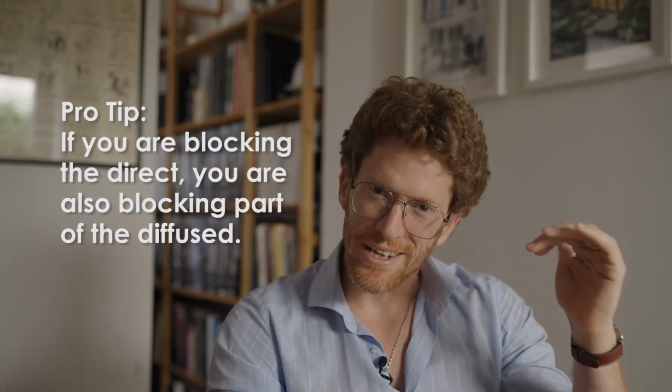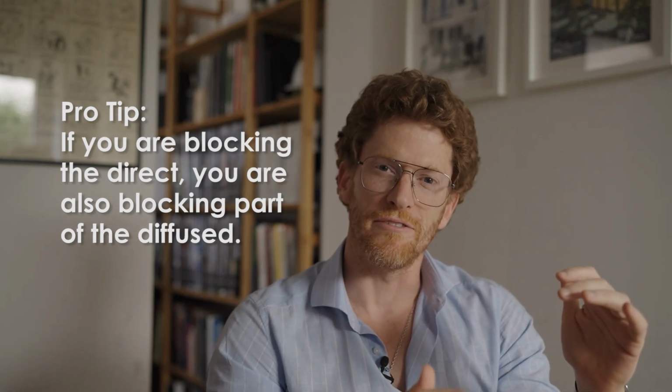And as you'll see in a minute, it's actually very hard to protect from the diffuse component. So it's crucial in this climate to protect from the direct. Pro tip: if you're blocking the direct, you're also blocking part of the diffuse. And you'll see why in just a minute.